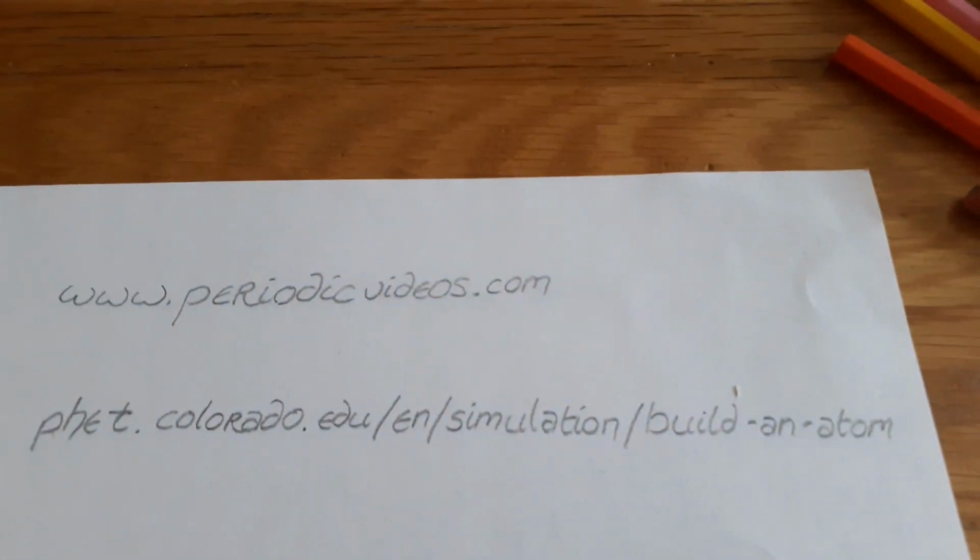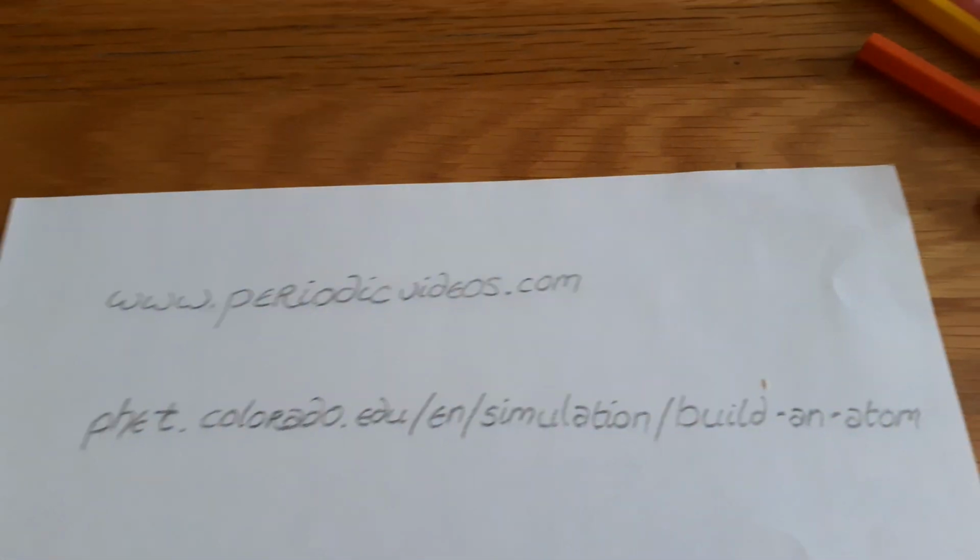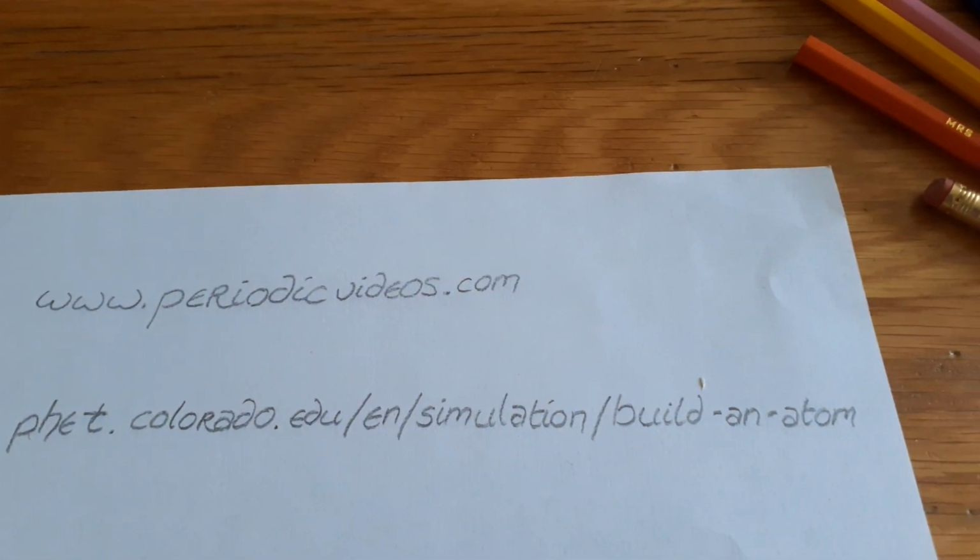Hi, Year 7. So, today we're going to be looking at what's inside the atom. So, John Dalton told us yesterday that atoms were the smallest thing we could have. And yet today we're going to find out that we can go even smaller and find out what is inside those atoms. Okay, so two websites that I want to make you aware of for this lesson.